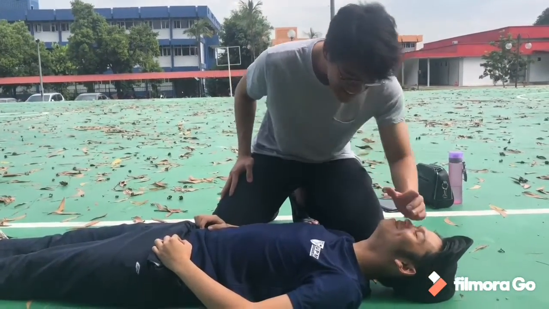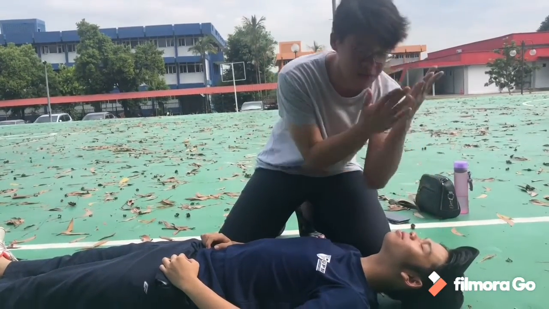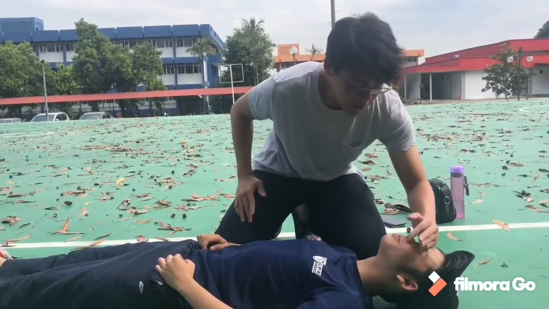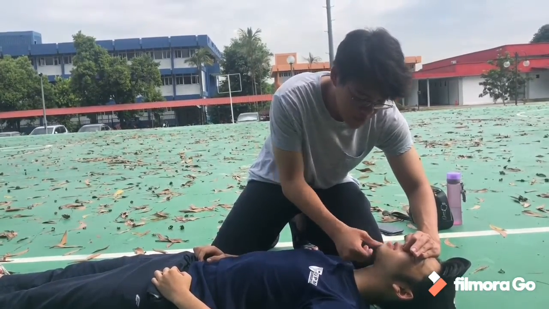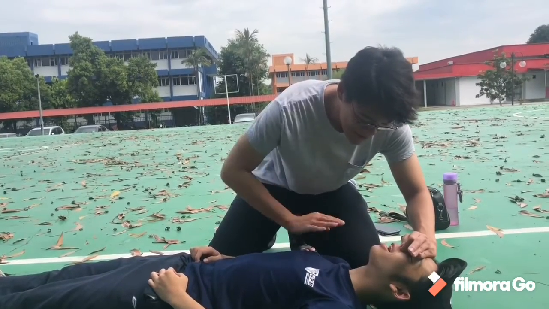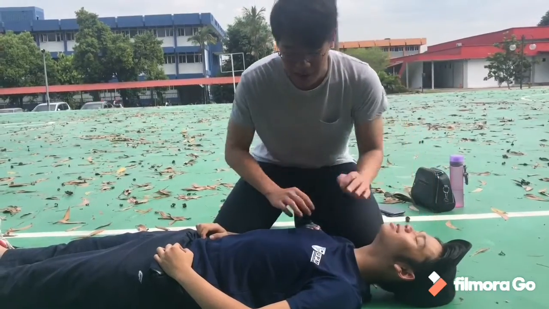Okay, first you pull back the forehead along using this part of your hand, and you cover the nose, and you pull the chin. Open your mouth. Thank you. You're very cooperative. Then you blow twice. Then you get back to the ECC.